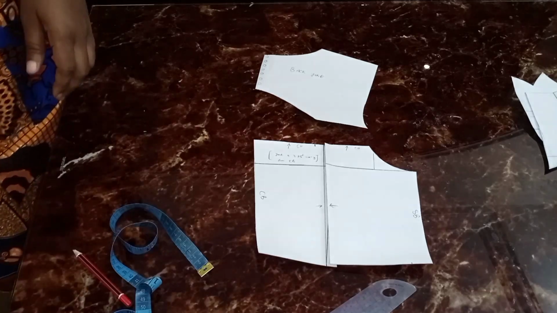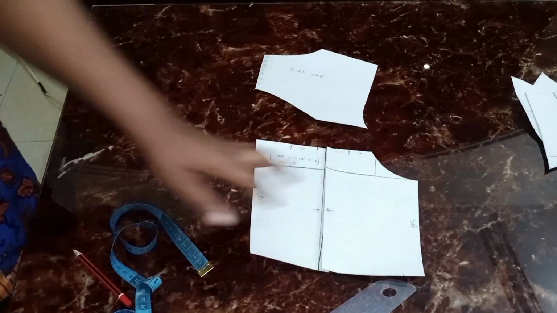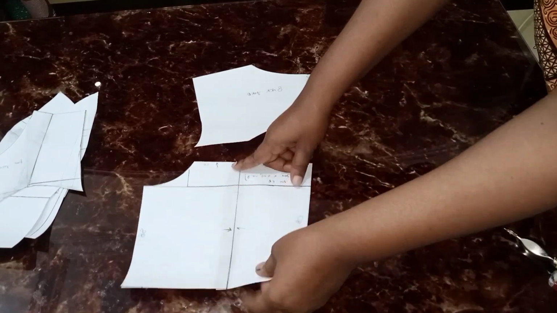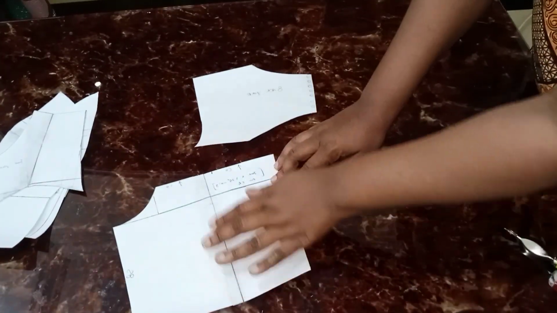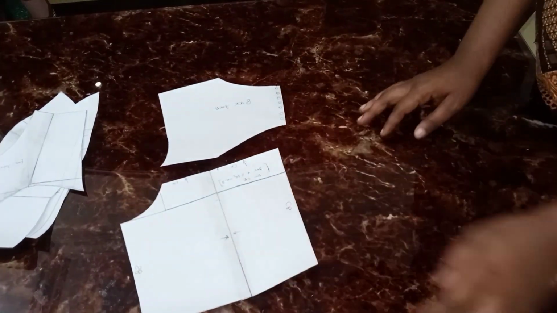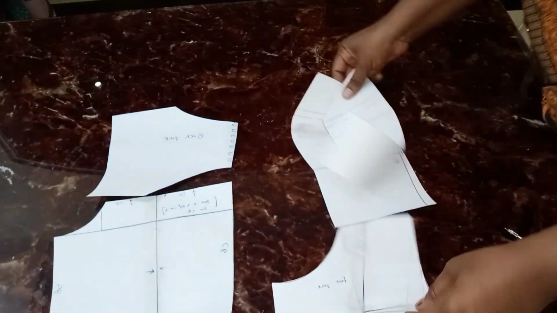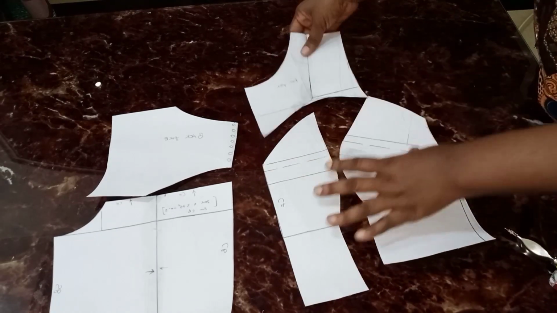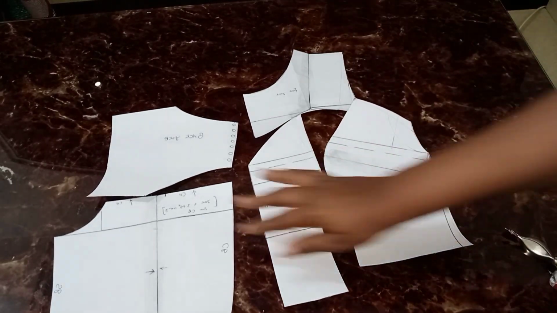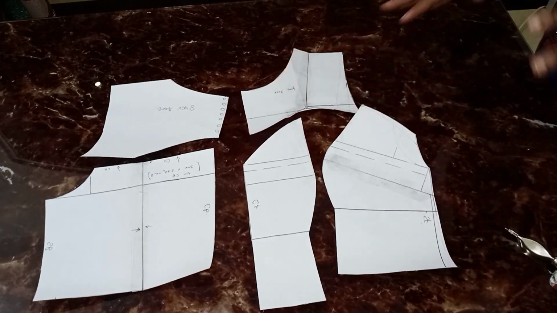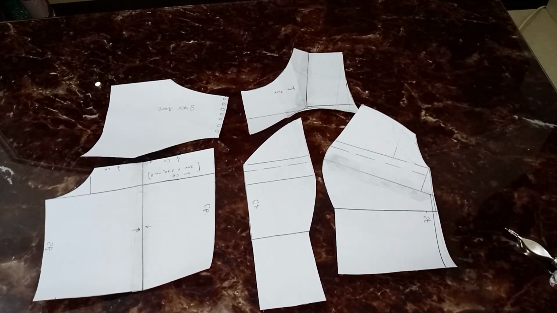So I'll come in with my tape now and we will close our dart permanently. And here we have it. I have permanently closed it. So here we have it. Our pattern set is actually ready. So that's the back and this is the front. So what we have here is a complete pattern set. So I'll go ahead and transfer this to fabric.